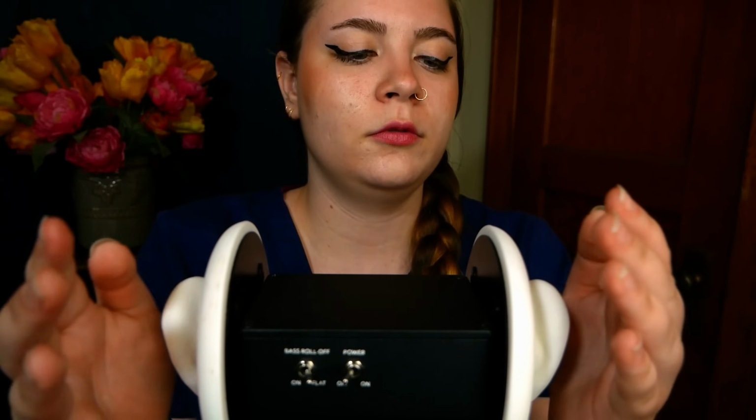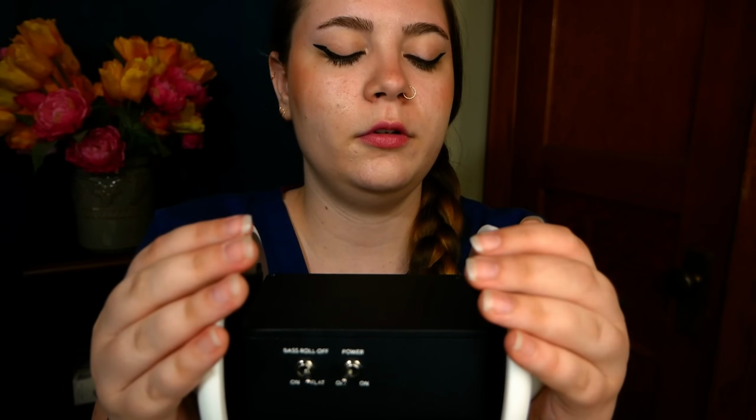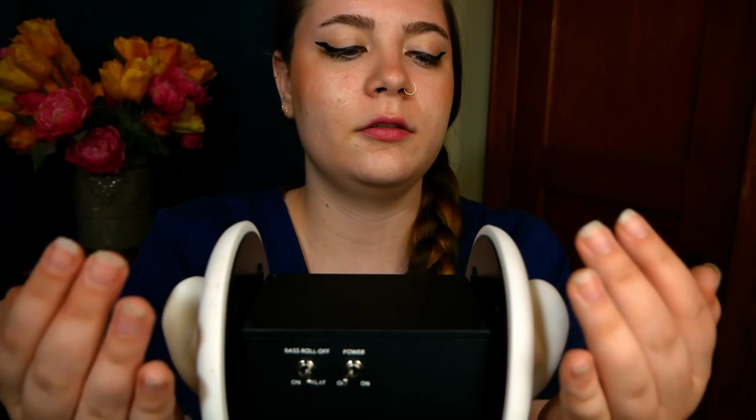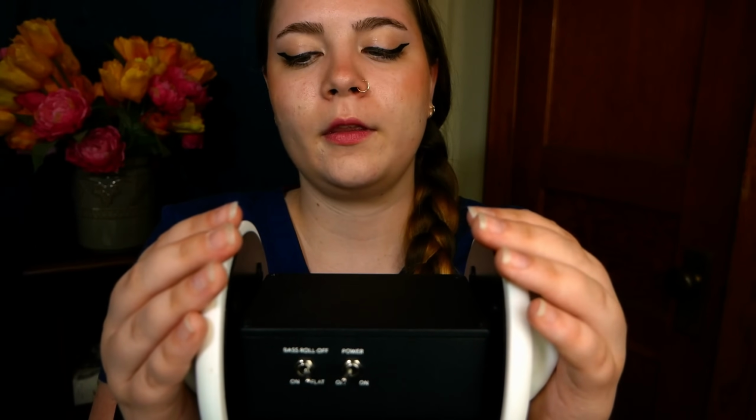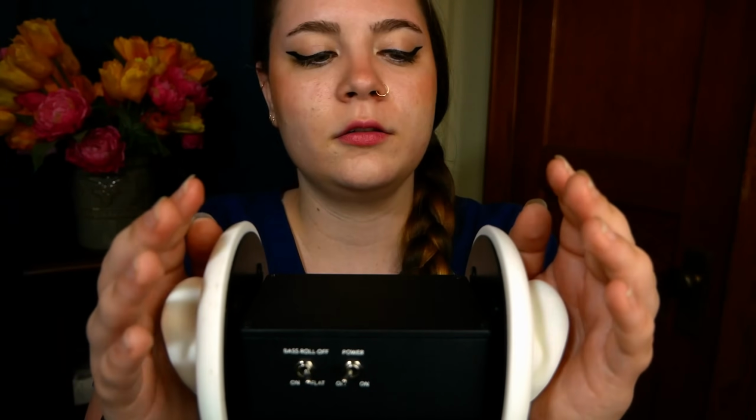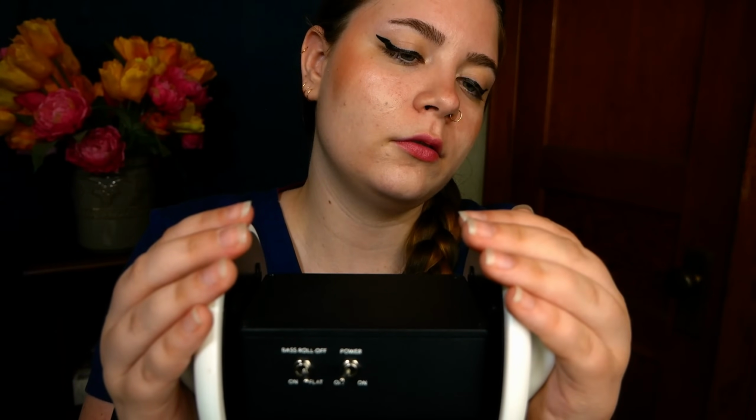You do just a little bit more. And then we can get a little bit of a cleanup there. And hopefully wick away any of the remaining moisture.